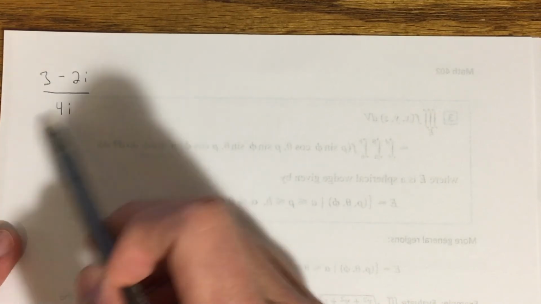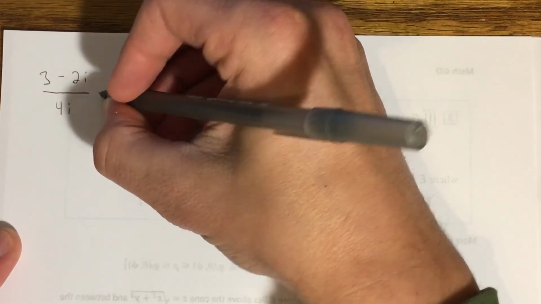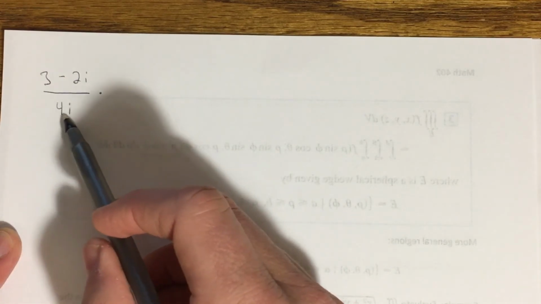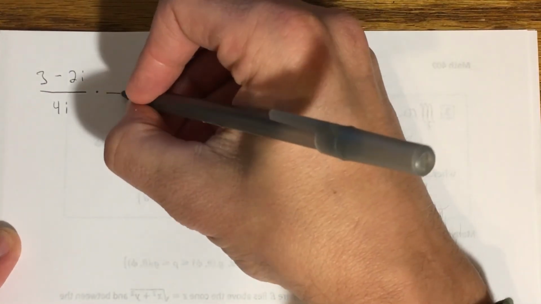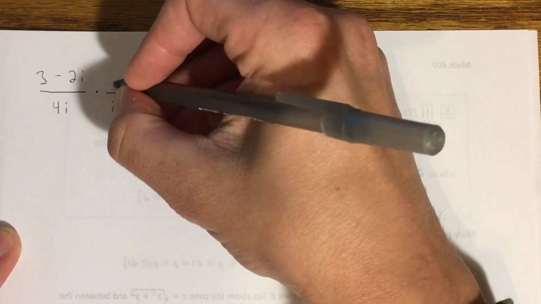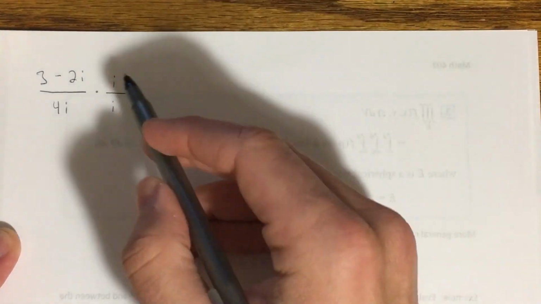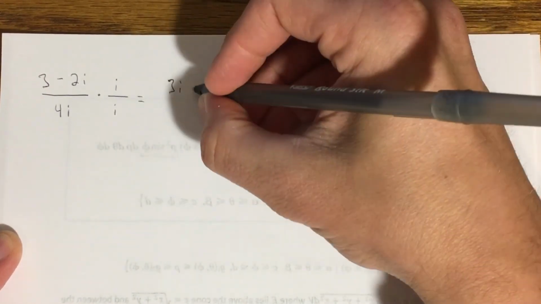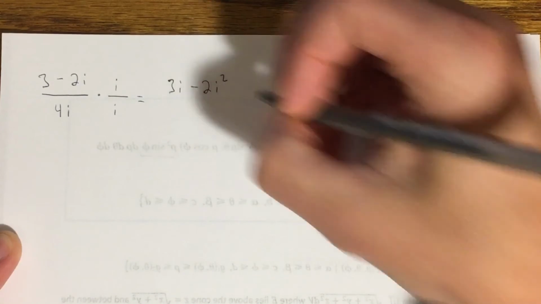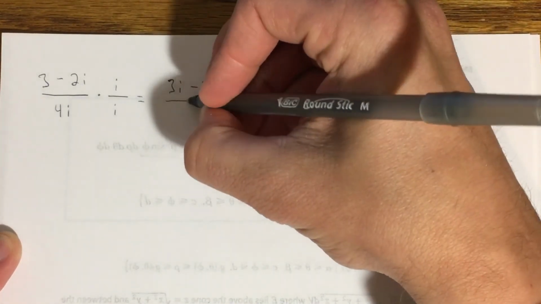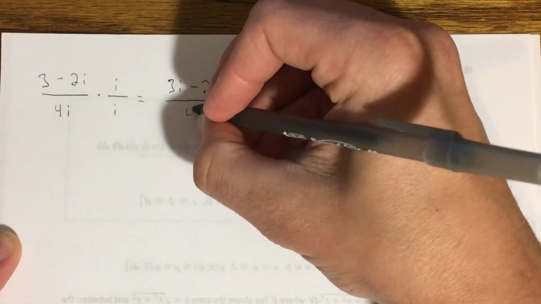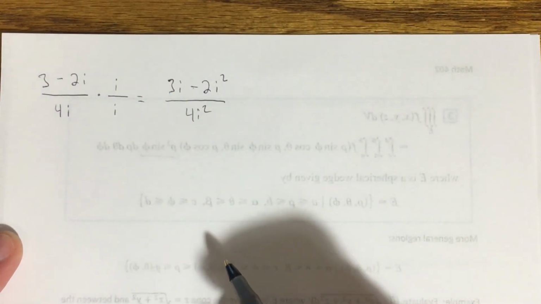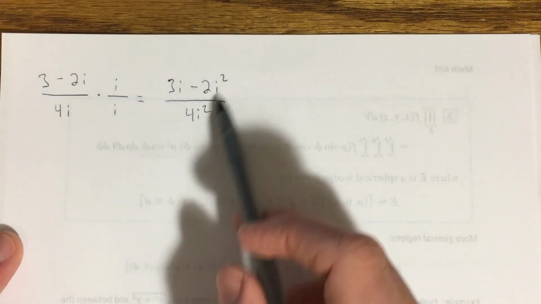And we don't cancel it with anything. Instead, what we do is we multiply by something that's going to cause this number down here to become a real number. There's different options, but the simplest one is to multiply this by i over i. Now notice if I were to distribute this i in, I'm going to get 3i minus 2i squared up in my numerator over 4i squared when I multiply the denominators together. The goal now is going to be to simplify the i squareds.